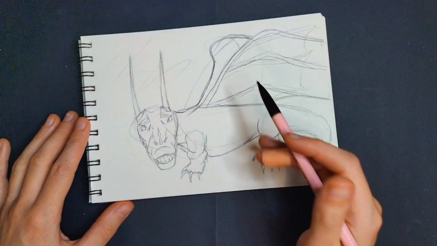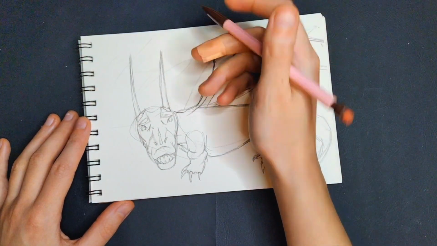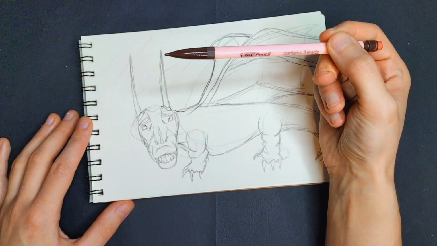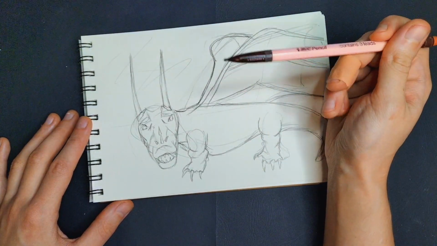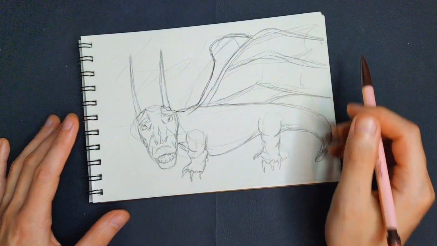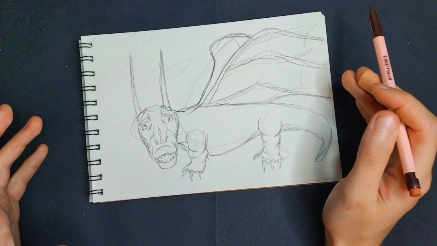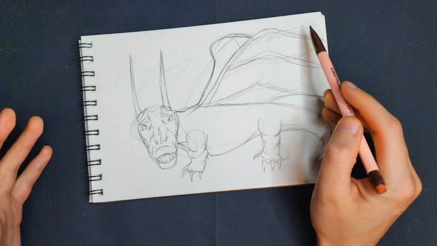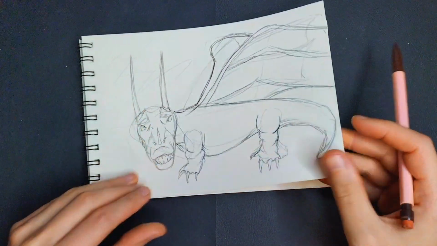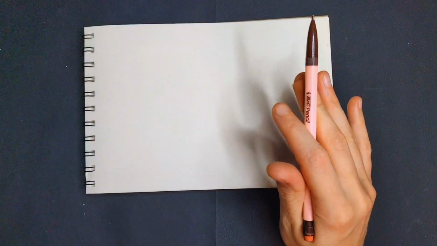If you wanted to get a bit more detailed, you can go in and add tiny scales. Obviously, if you prefer drawing with pencil and paper, you can invest in an eraser to clean up your lines and things. I don't really like using erasers. I just like to see the journey of the picture. I'm very odd like that, I guess. But if you're going for a more refined look, by all means use an eraser.